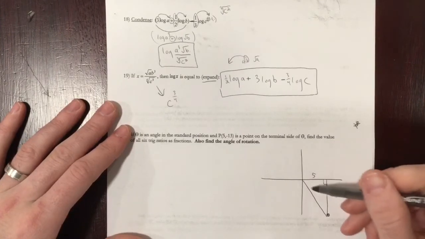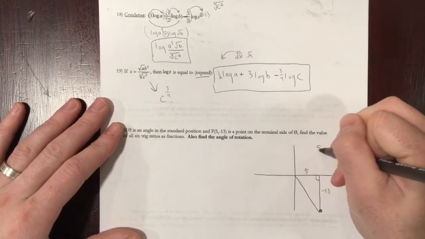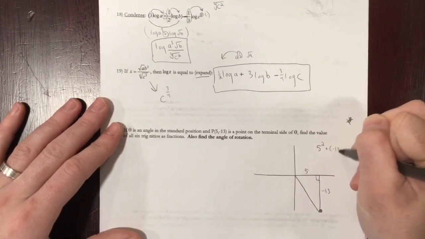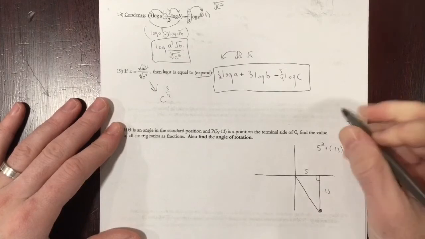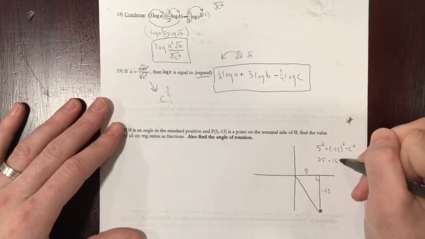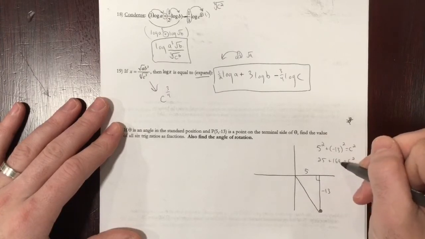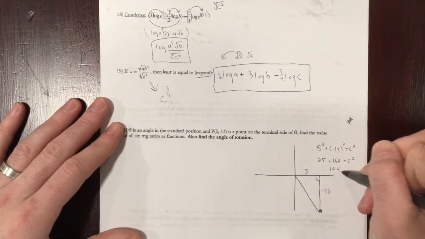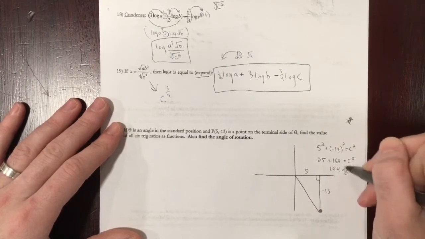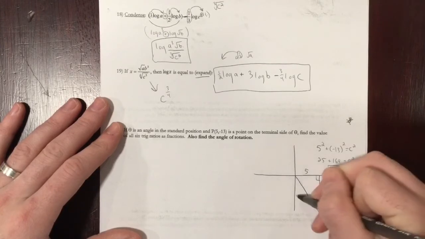Alright, so first I'm going to have to find the hypotenuse here. So I'm going to use the Pythagorean theorem. 5 squared is 25, 13 squared is 169, 194 equals c squared, which means c equals the square root of 194.